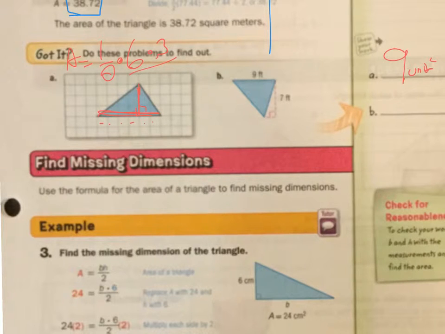Okay. Now let's look at B. We have a base here, and then we have to somehow get to this highest point. We can go like this, forming a right angle. They actually went up from here and over, but either way, it's 7, and this is 9.